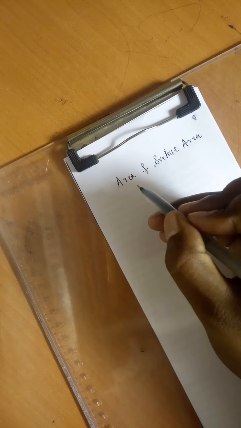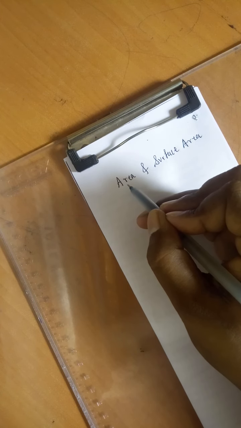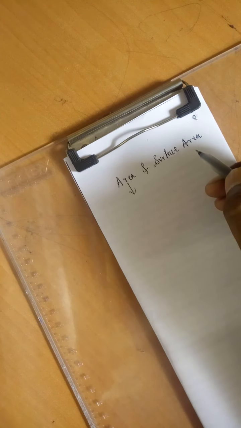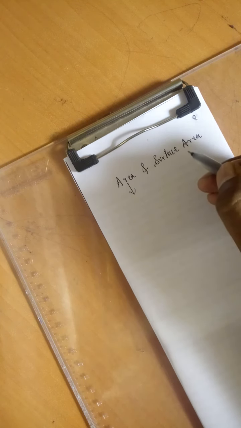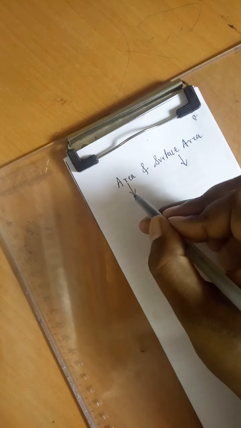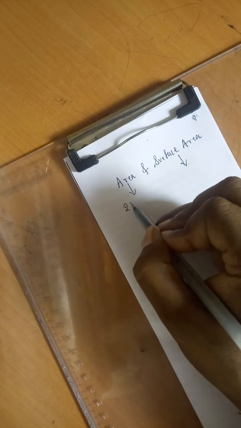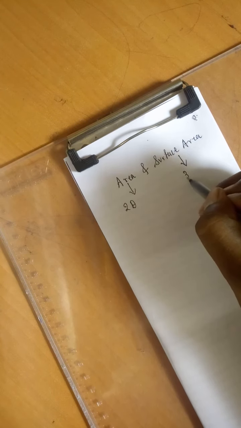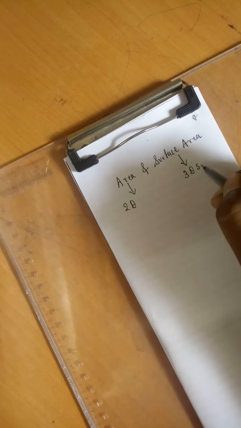Till grade 7th, you all were studying about areas. Suddenly, somewhere from the second semester of 7th standard and onwards, 8th standard and onwards, you started studying about the surface area. Basically, area is for 2D shapes, and surface area is for 3D shapes.